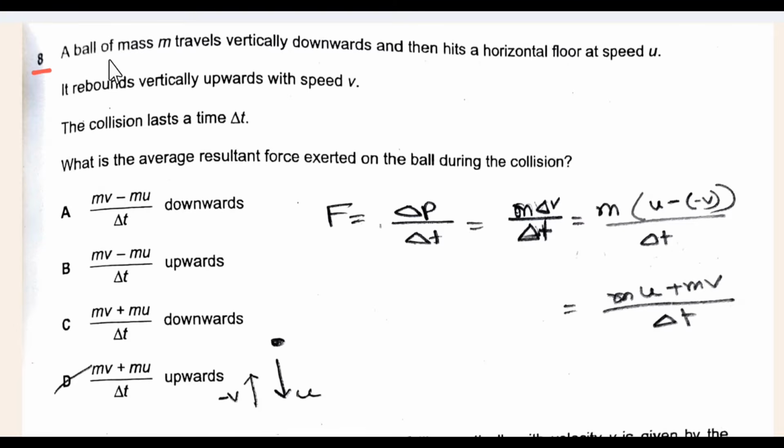Question number 8. A ball of mass m travels vertically downwards and then hits the horizontal ground at speed u. It rebounds vertically upward with speed v. The collision lasts a time delta t. What is the average resultant force exerted on the ball during the collision? So this is our ball. This travels vertically downwards and it hits the surface. So what is the resultant force?